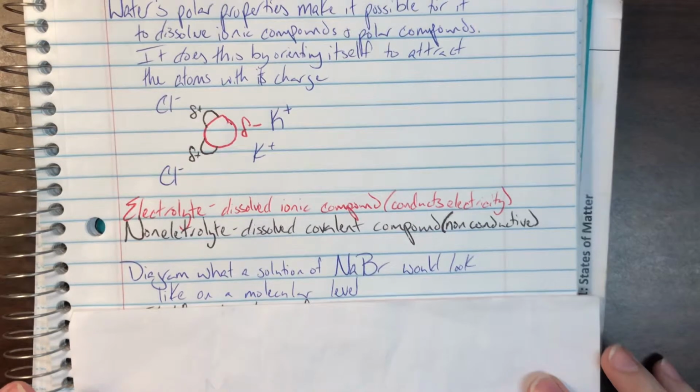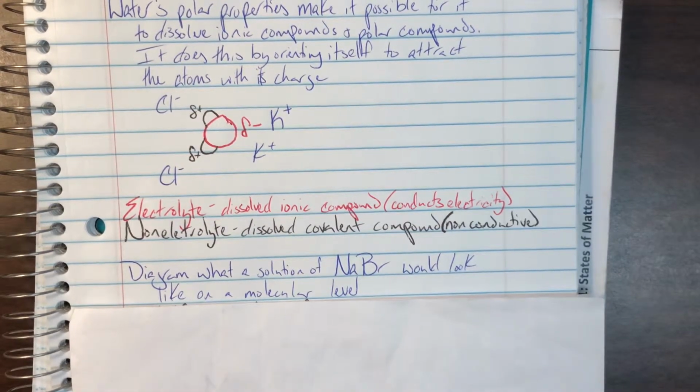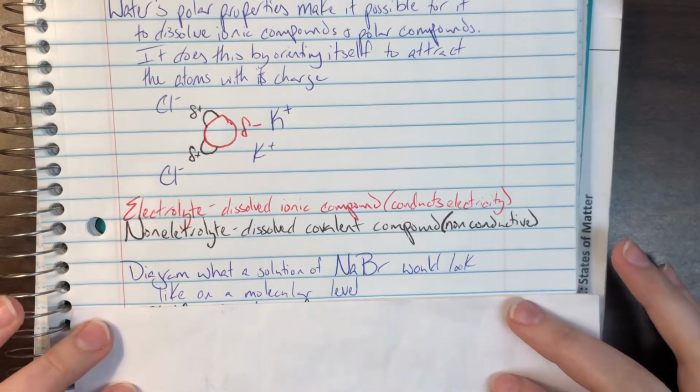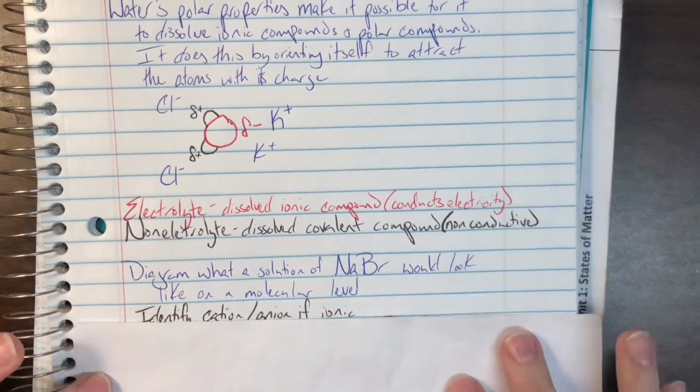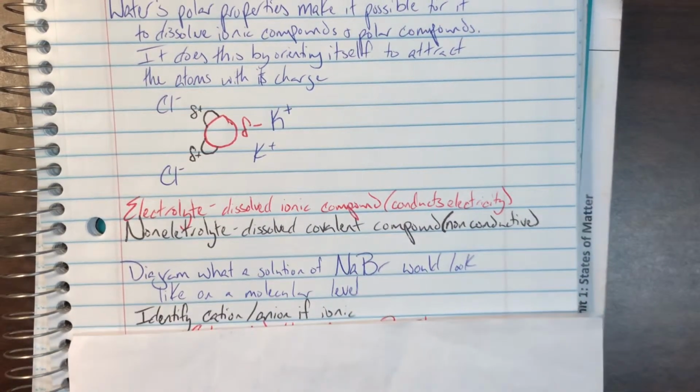So what we're going to do now is diagram what a solution of sodium bromide would look like on a molecular level. We're going to zoom real far in and see what this would actually look like. What we need to do first is determine if this is ionic or covalent, and if it is ionic, identify which is the cation and which is the anion.